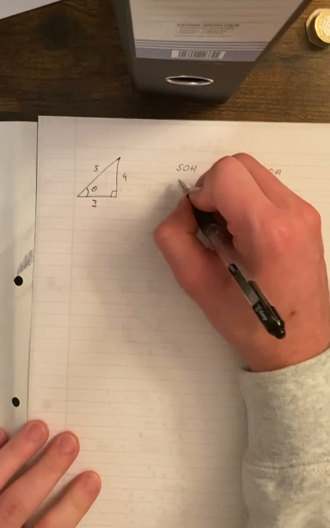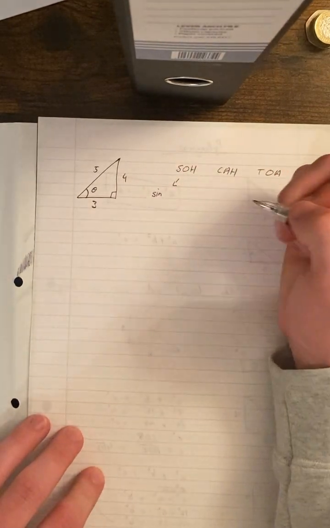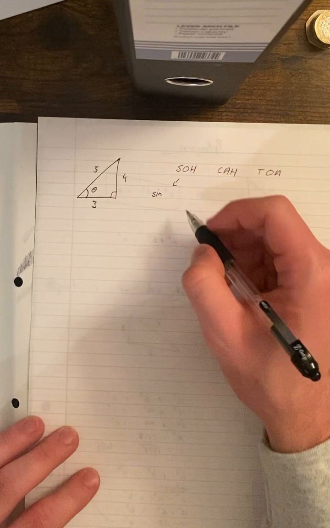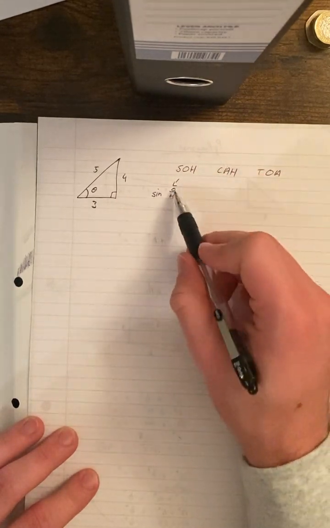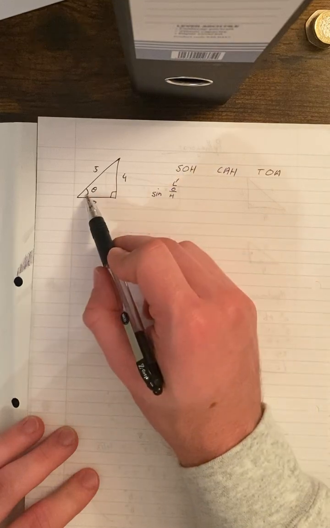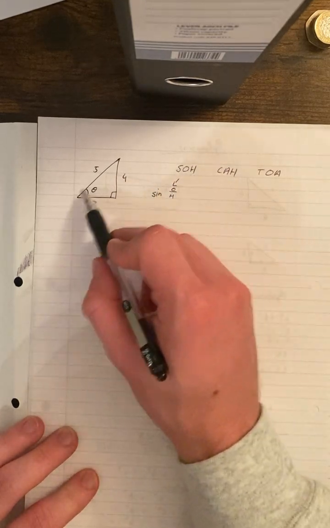Okay, so this is really simple. I'm sure you've heard of sine, cosine, and tan, right? So you can do the sine of the opposite over the hypotenuse. That's the length opposite the angle, and then the hypotenuse.